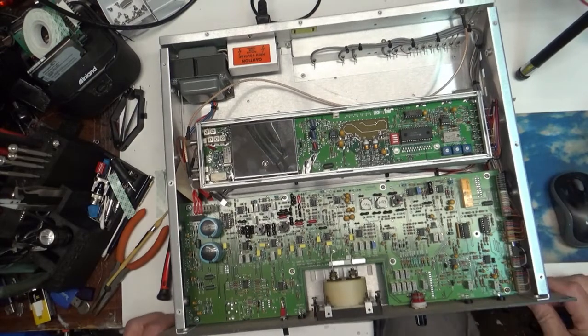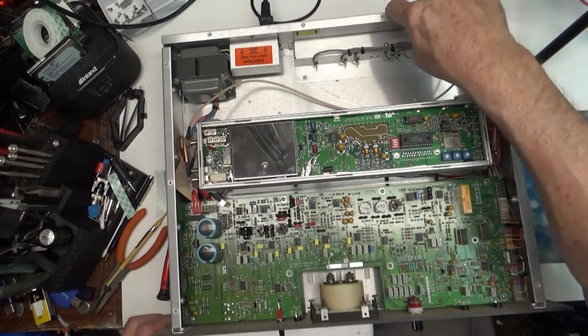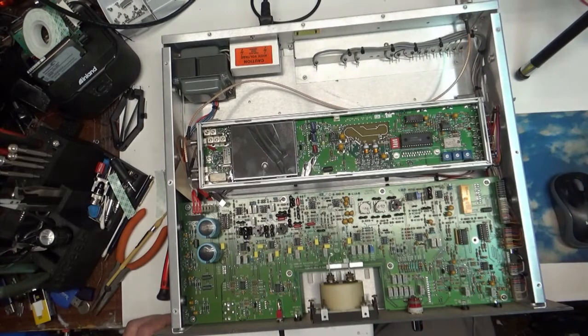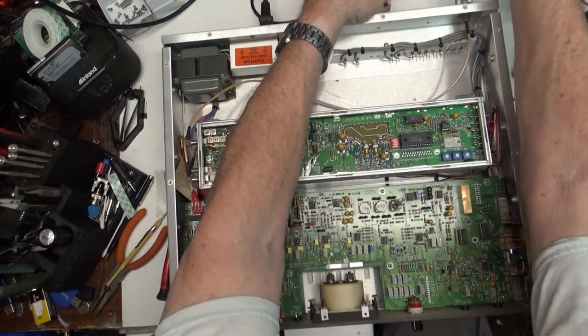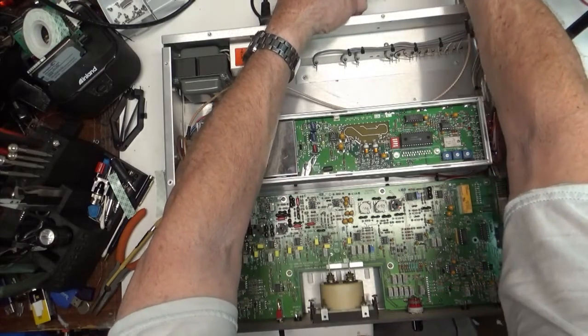So now what we want to do is look at our mux level back here. This is not the best way of doing this, but it is one of the easiest ways.